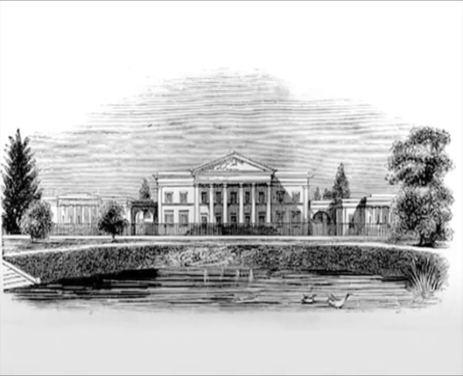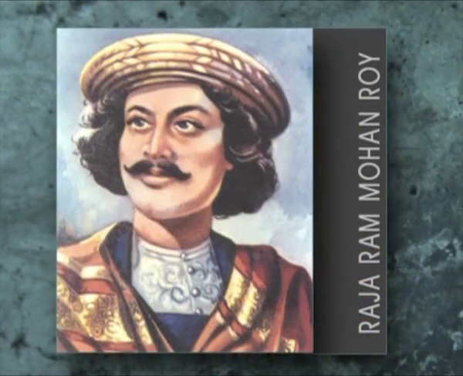But perhaps the landmark decision was 1817, when this famous college called Hindu College was set up in Calcutta. Today, Hindu College is called Presidency College. But that is where people like Raja Ram Mohan Roy and others had their activities.